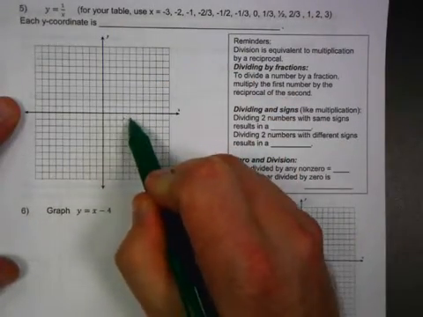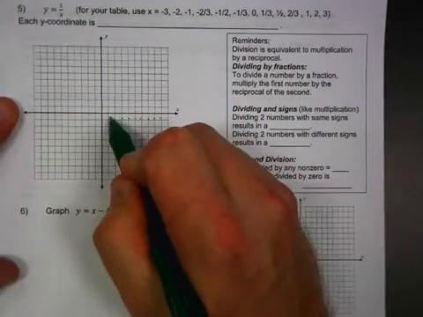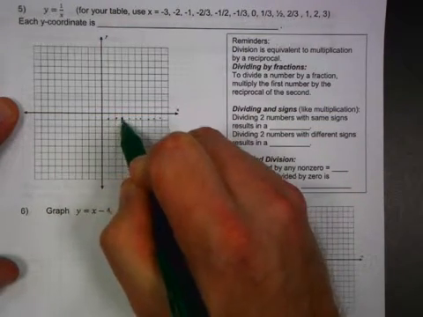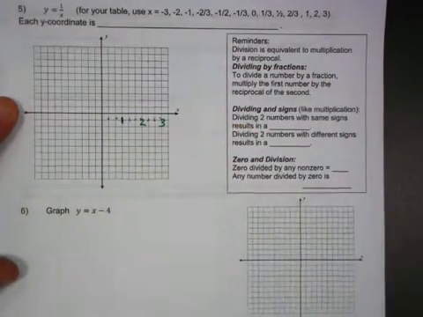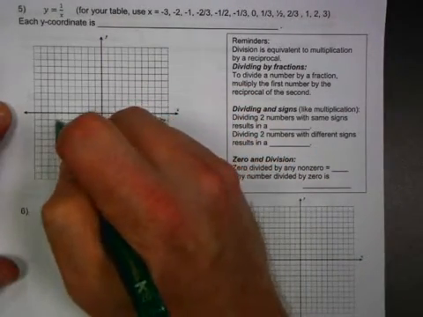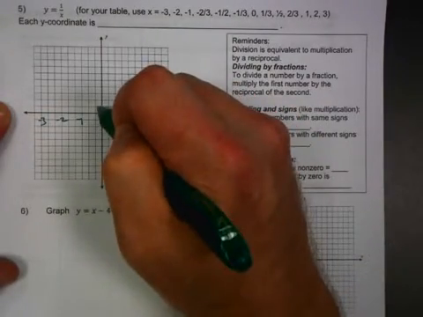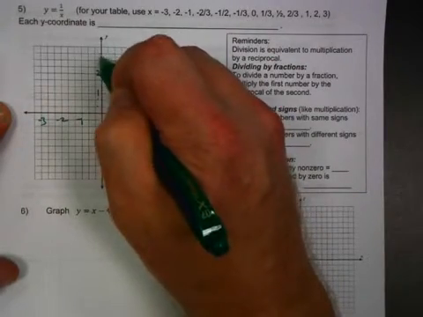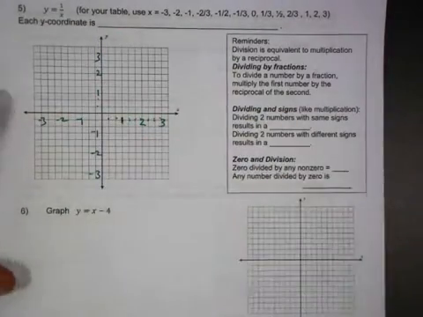1, 2, 3, 4. I think we could go by 1/3. So I'm going to go, 3 dots is 1. So this is 1/3, 2/3, 1, 2, 3. I think I'm going to have each little tick mark be a 1/3. Negative 1, negative 2, negative 3. And then same thing here. 1, 2, 1, 2, 3. And negative 1, negative 2, negative 3.